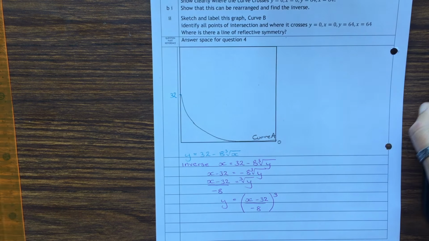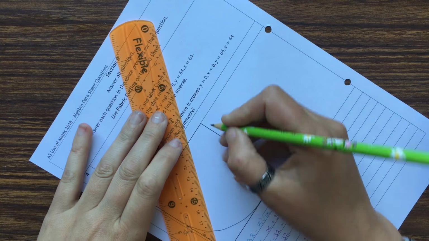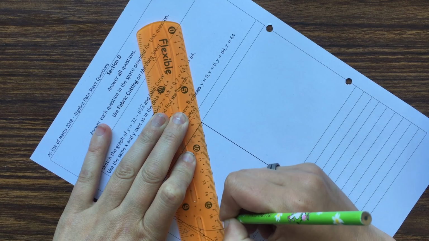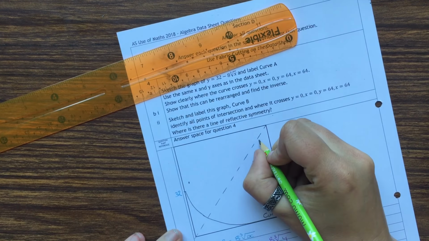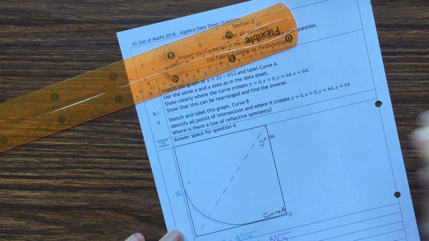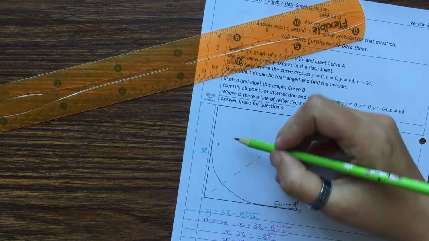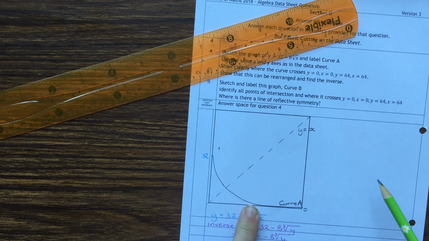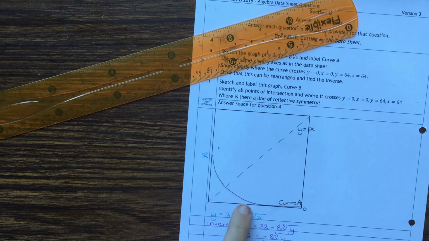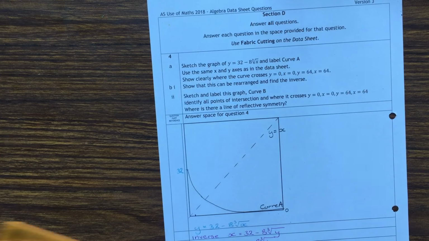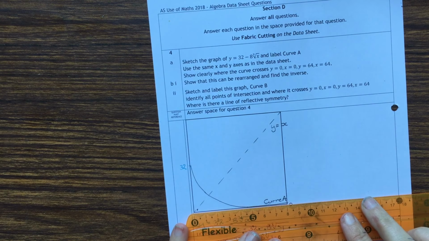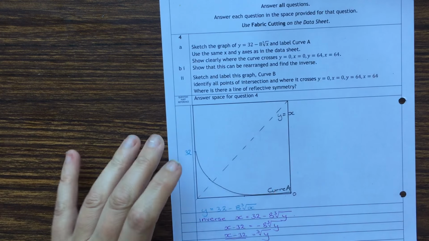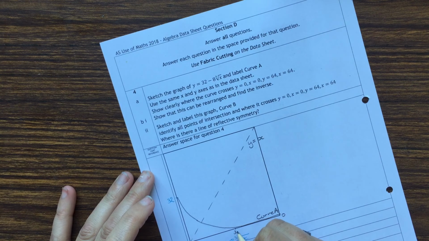13.1. So if we start off by marking on the line y equals x, then what we're going to have to find is this curve does the exact opposite of this one. So if we find halfway again, that's there, that's 32.